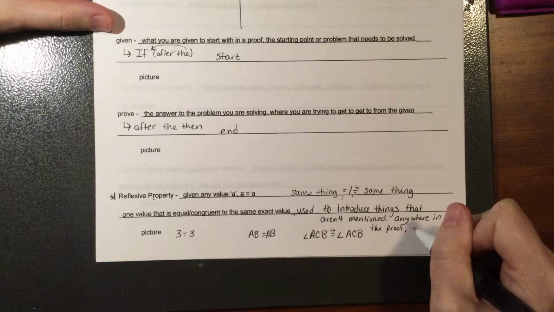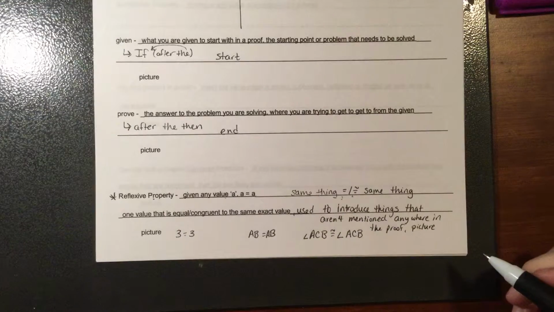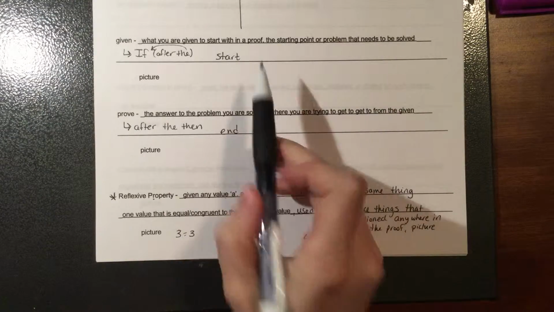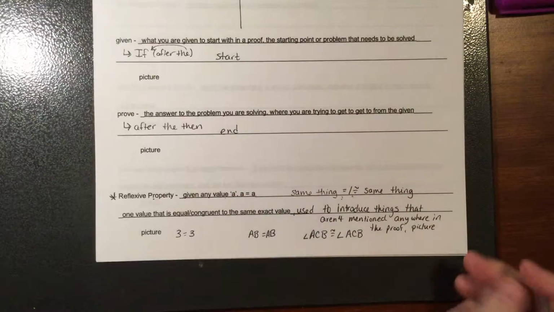And it usually comes from the picture. And it can be either a picture you draw based on the given information, based on what you know for sure is going on, or it can be a picture that they give you in the problem.